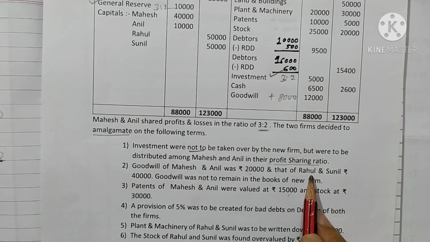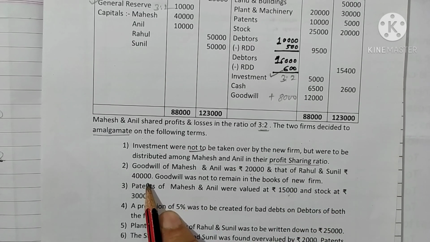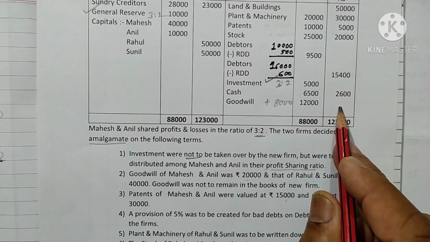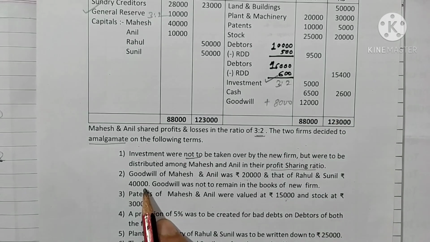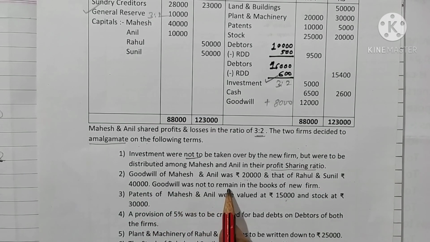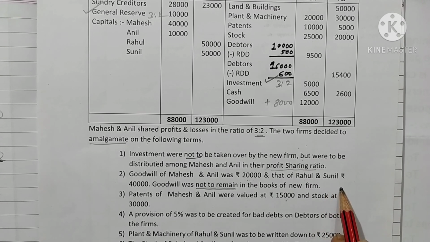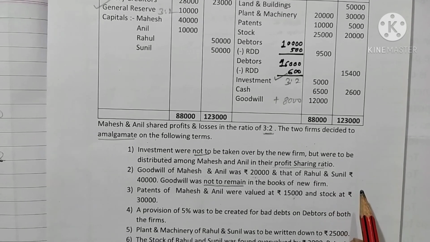Now, that of Rahul and Sunil is rupees 40,000. Here Rahul and Sunil's goodwill is not given. A separate accounting entry will be made for goodwill. Goodwill was not to remain in the books of the new firm. Not to remain in the books of the new firm means it is to be written off in the new firm's books. We have to make working notes for this purpose.